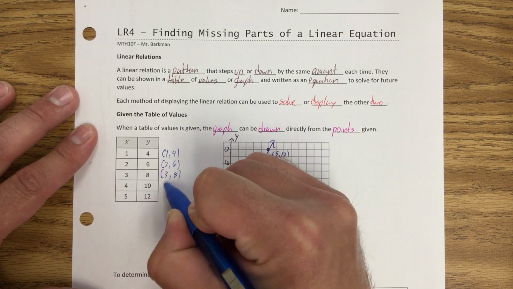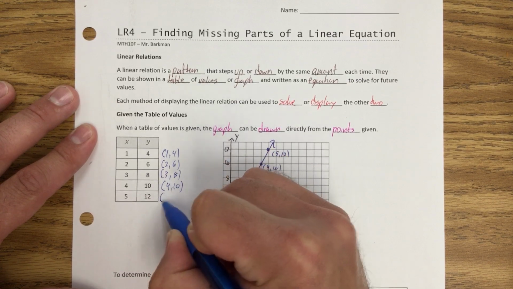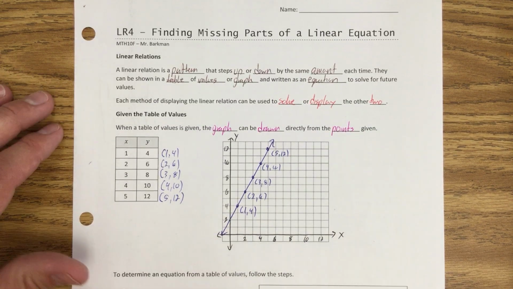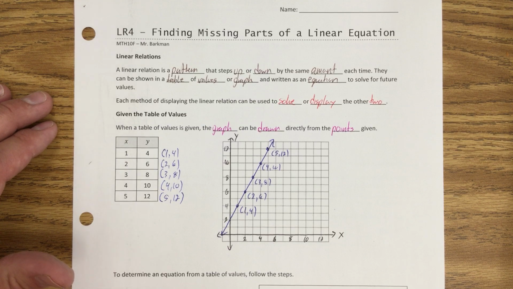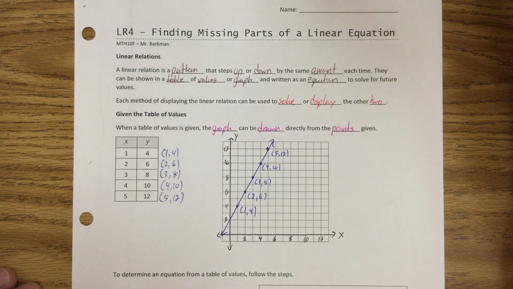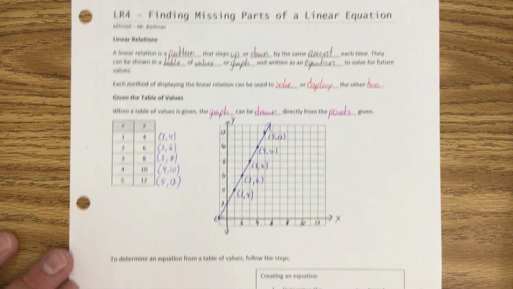Again, plotting these points, remember that each of these points is a point on the graph. It always goes x, y, and each one of them is on there and labeled as well. Draw a straight line through there. If it's linear, which all the ones that we're going to do today are, we are going to have a nice straight line that goes through those points.